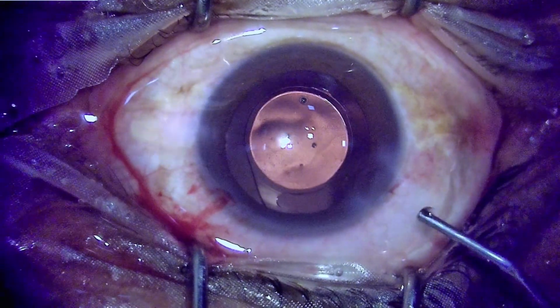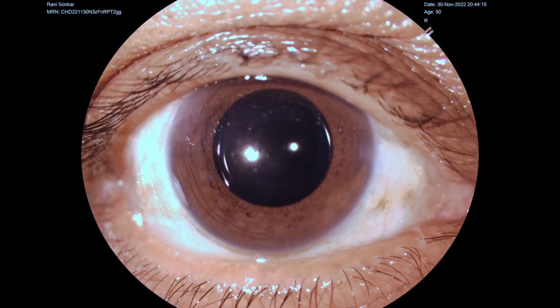This is the day 1 post-op picture where you can appreciate the pupil is dilated, the IOL is well centered, and most importantly the cornea is absolutely clear.